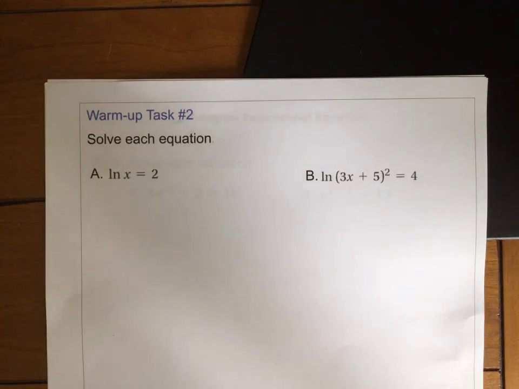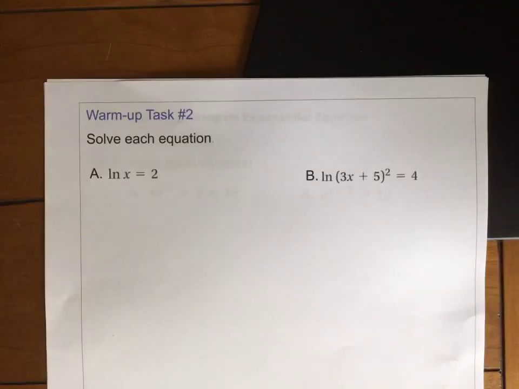All right, guys, here is the warm-up to task number 2. You just learned this in the video for task number 1. So go ahead and pause your video, try it out. When you come back, we'll do them together.